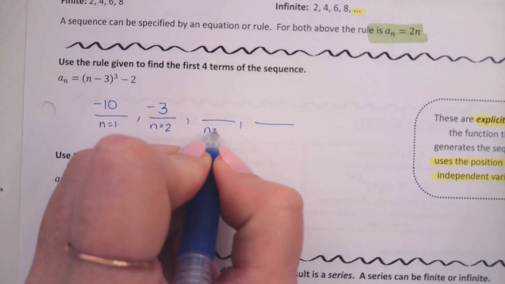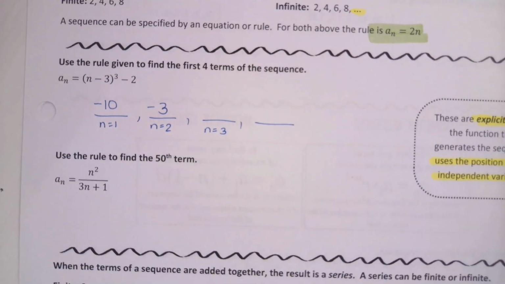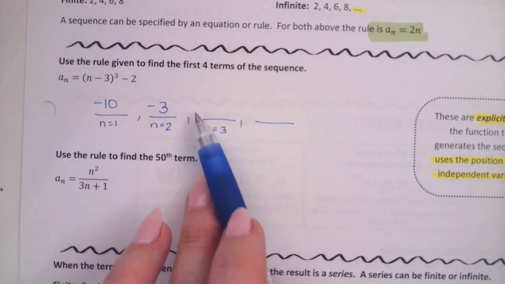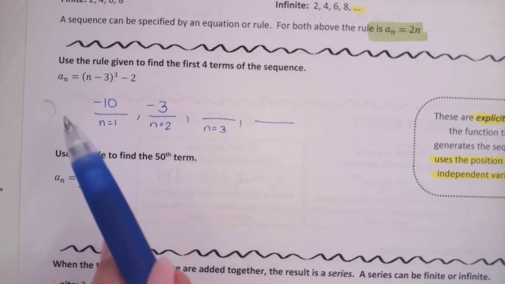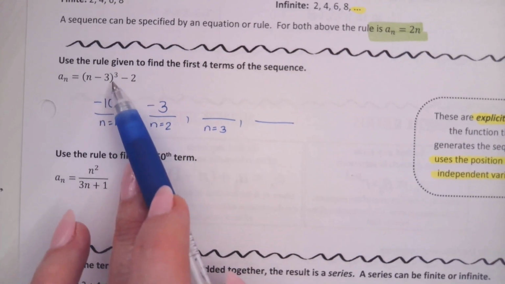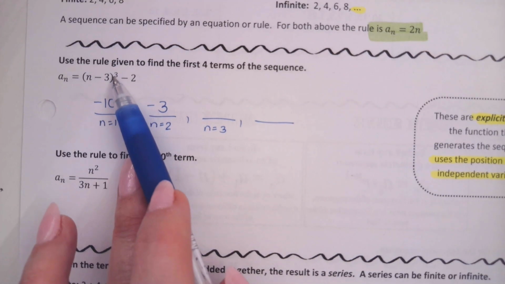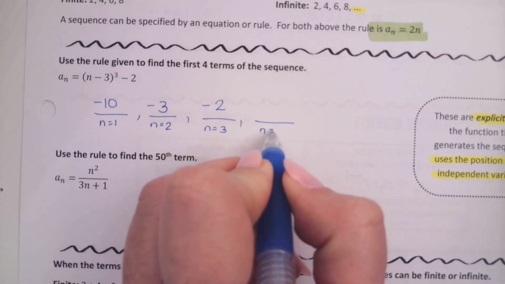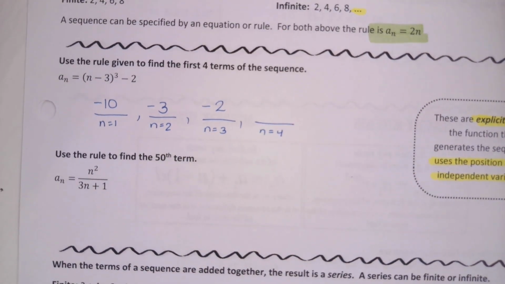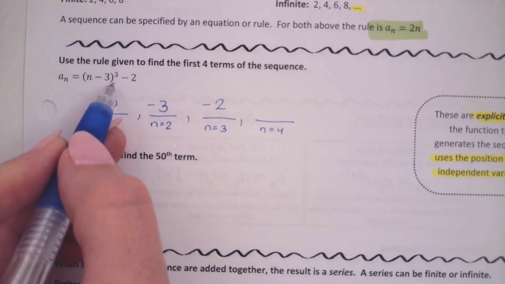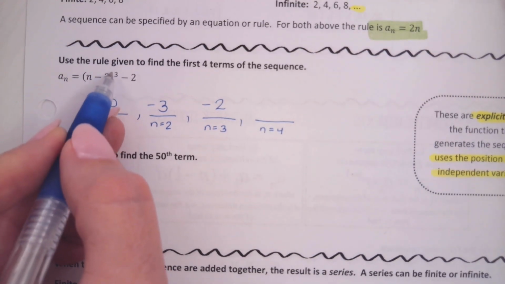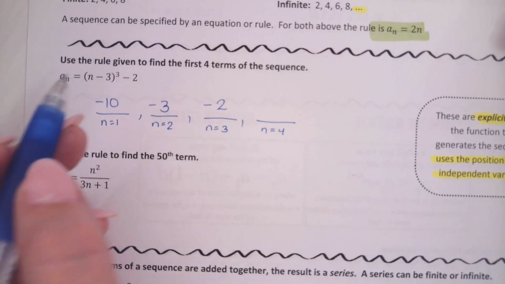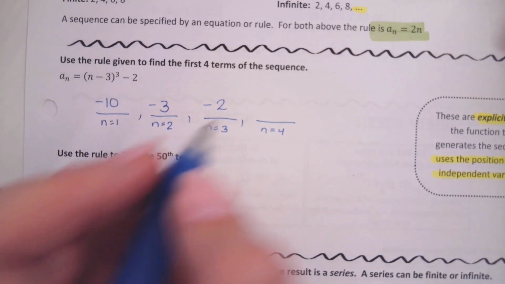For the third term, we're going to plug in n equals 3. Anyone think it's just going to be 7 higher? No, because that's not a linear sequence. This one's cubic, right? So 3 minus 3 would be 0. 0 to the third power is 0. Subtract 2, we get negative 2. And then lastly, my fourth number of my sequence, plugging in 4. 4 minus 3 is 1. What's 1 to the third power? 1, 1 times 1 times 1. And then what's 1 minus 2? Negative 1.